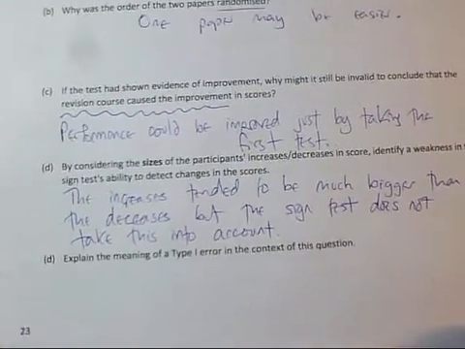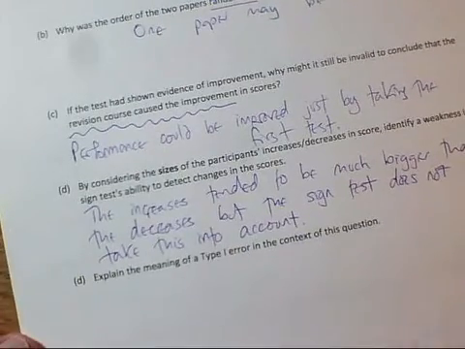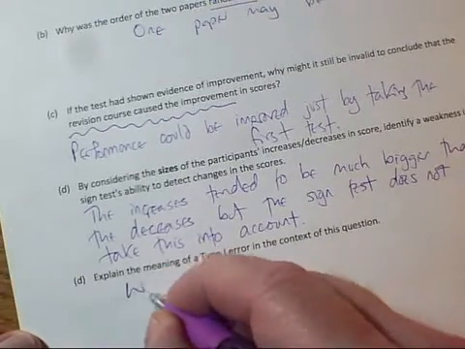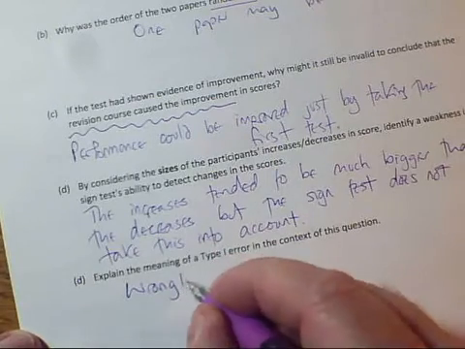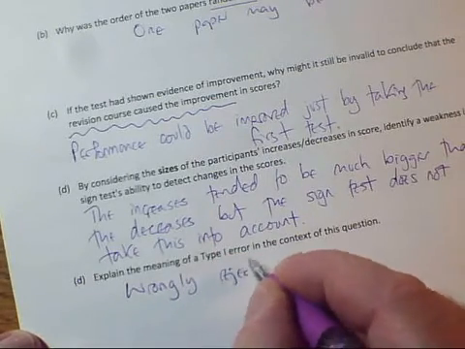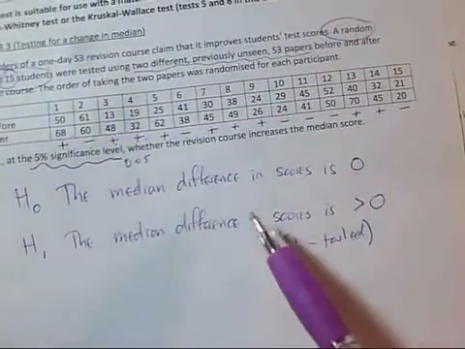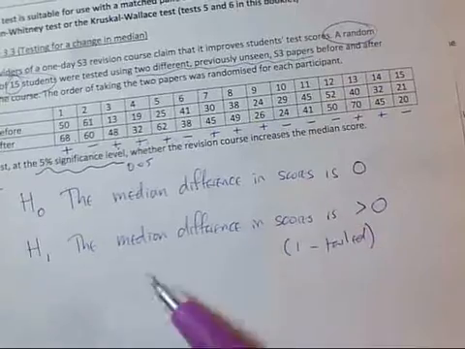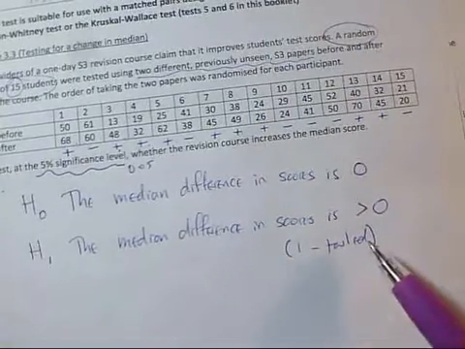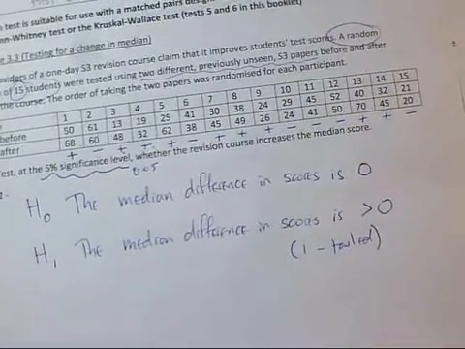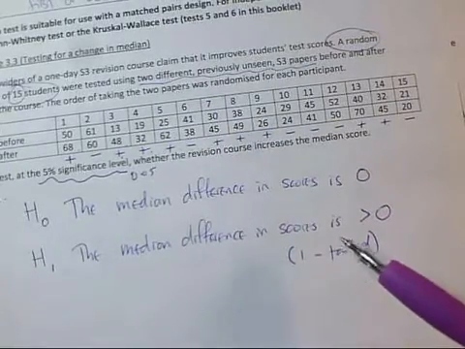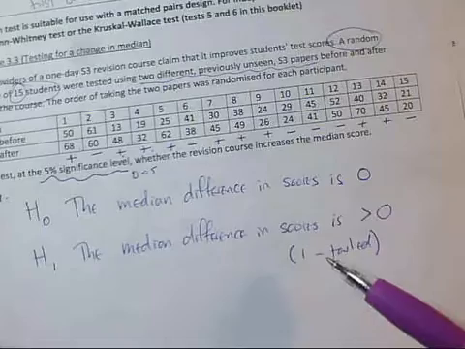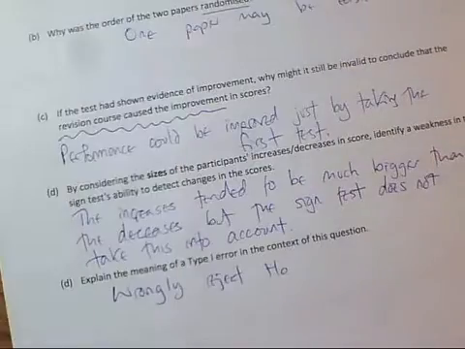Okay, and part D, explain the meaning of a type 1 error. Well, it's an error, so we must be doing something wrong. If it's a type 1 error, then we are wrongly rejecting H0. H0 was the median difference being 0, so we'd be rejecting that and concluding that the median difference is greater than 0. So a type 1 error would be to conclude that the revision course is having an effect when really it isn't.